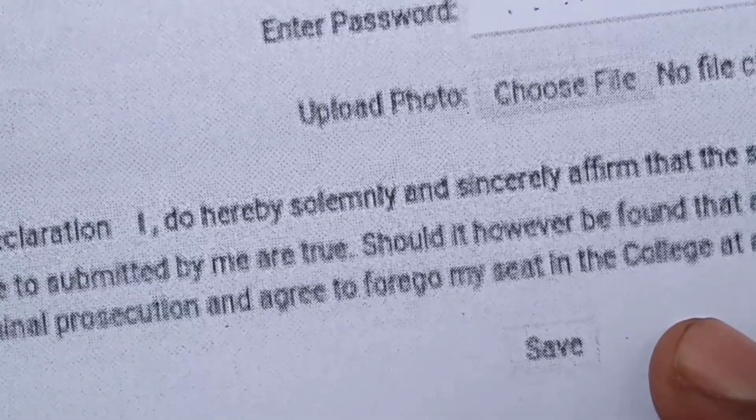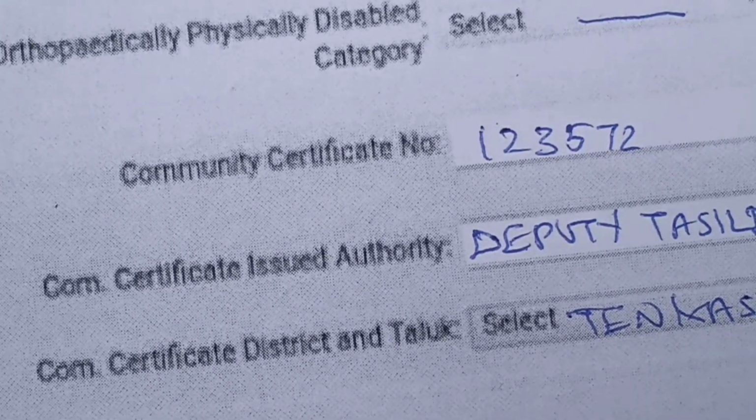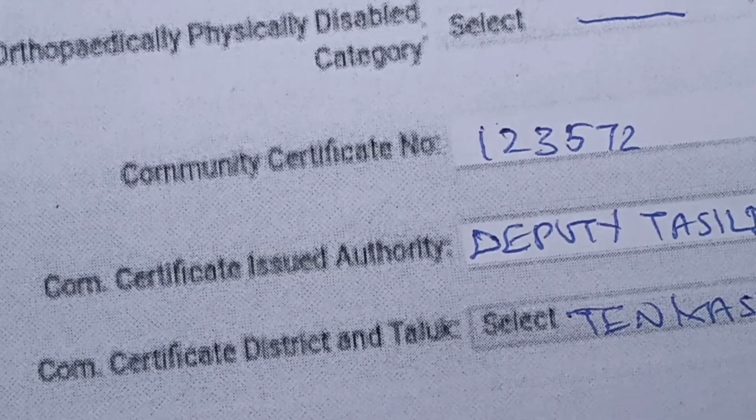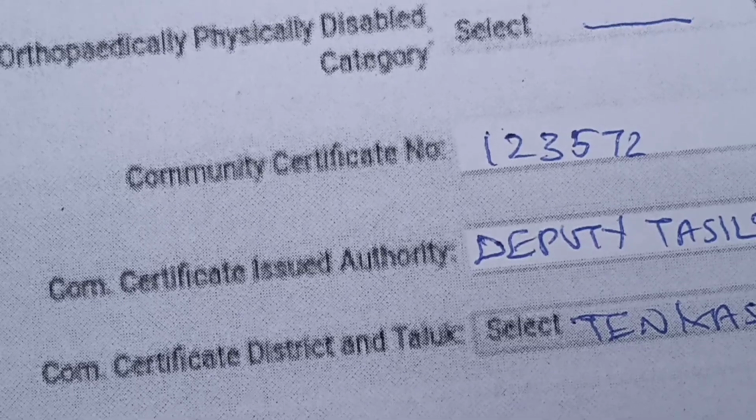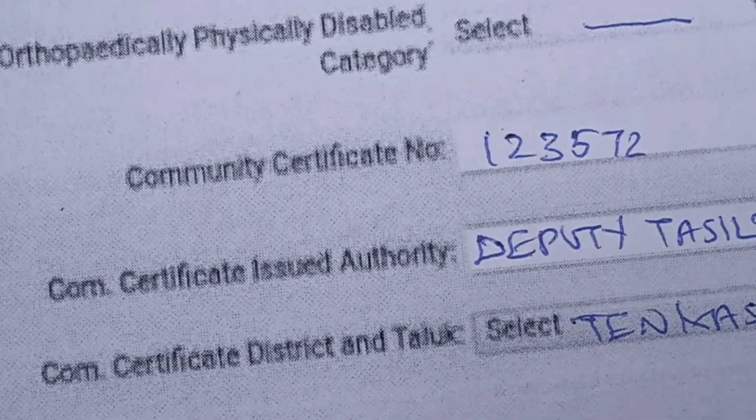Then after that we have to store the PDF file in our laptop or mobile phone. Then this should be taken as a printout. That's all. That is the procedure for filling the online application form for the Tamil Nadu M-Pharm entrance examination 2021-2022 batch. Okay, dear friends, dear students, this is the procedure for filling the online application form.